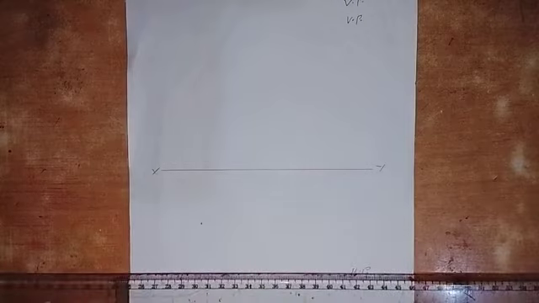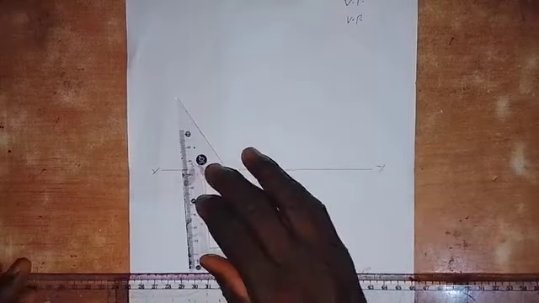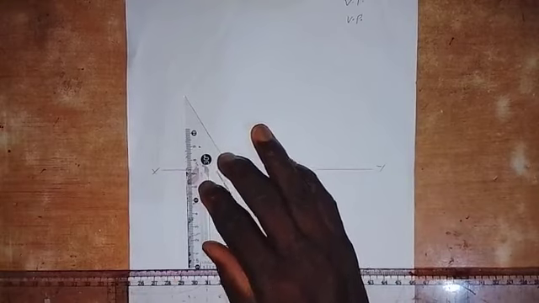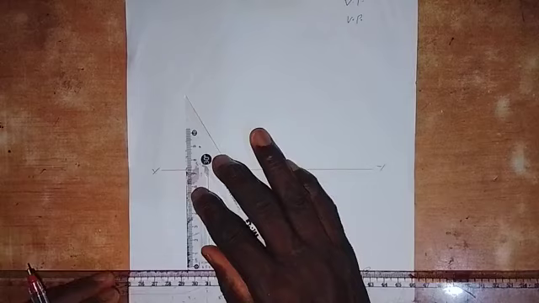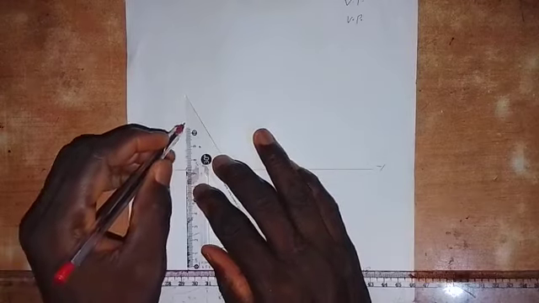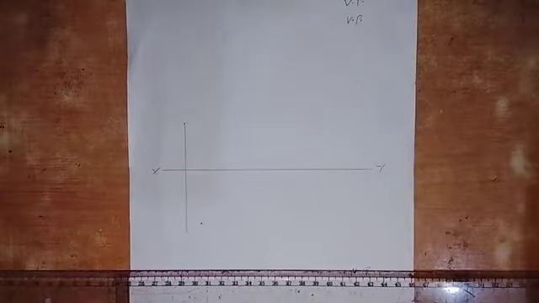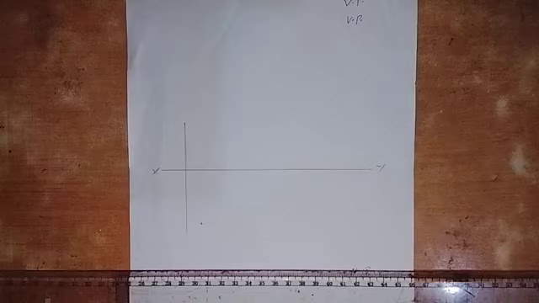Now the next thing that we are going to do is that we take the set square and then we move away from this end X of the XY line. So we draw a vertical line. What is the purpose of this? We are told that the end projectors of the line are 60 millimeters apart.